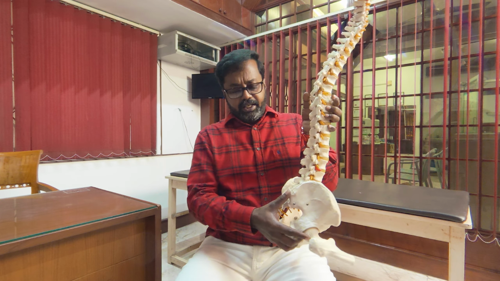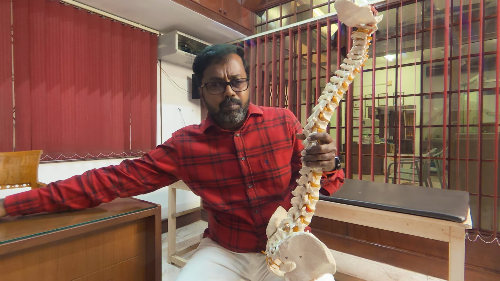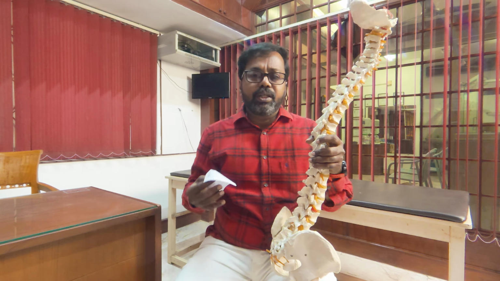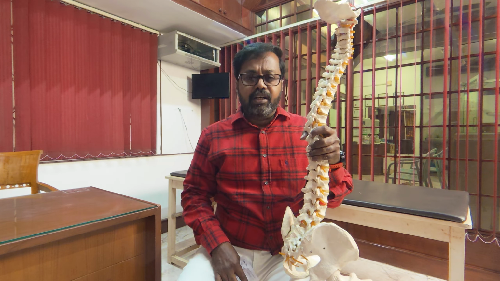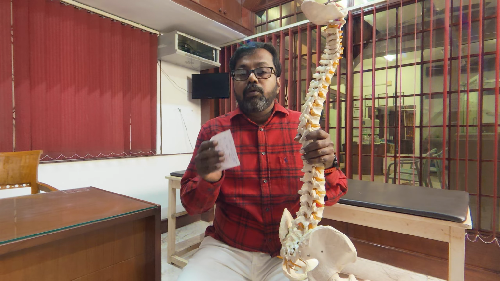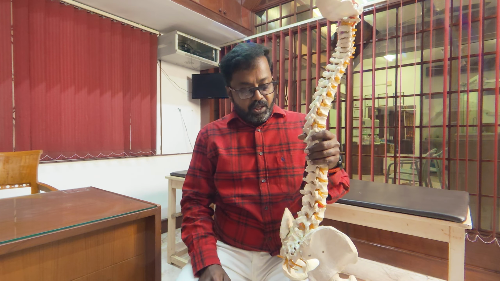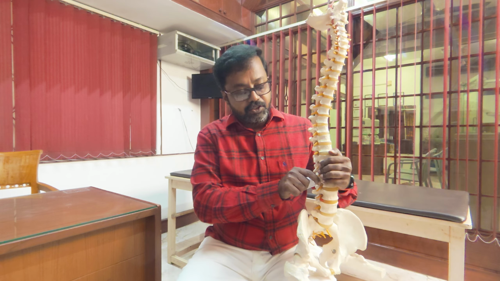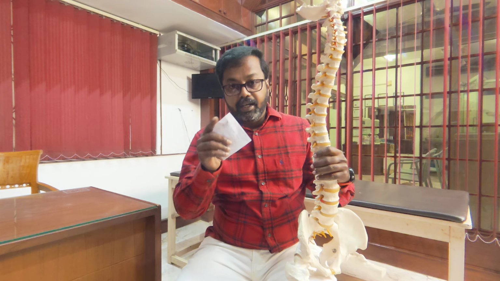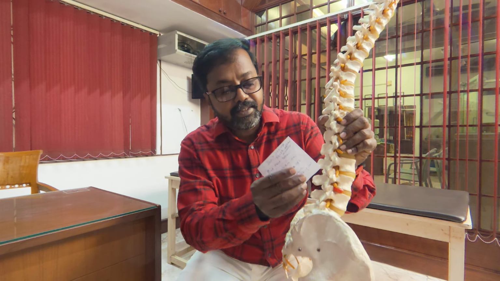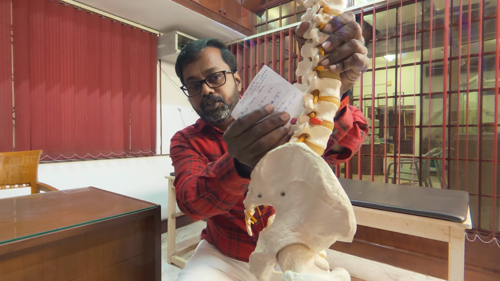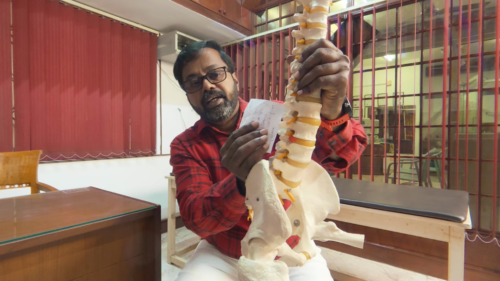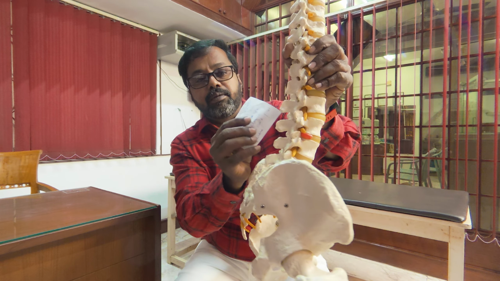Everyone will meet a spinal pain in their life at least once, but still you can have a healthy spine. Okay, and I'll tell you one more thing also. This is the disc. We all think that this is the joint, but the actual joint in the spine is this, the facet joint, where I put this paper.